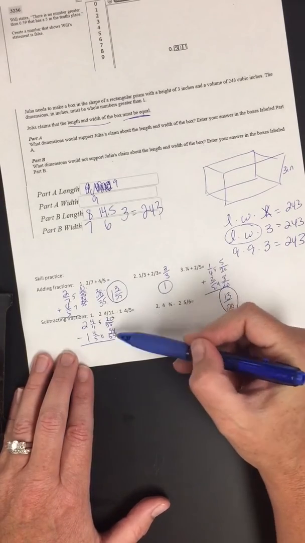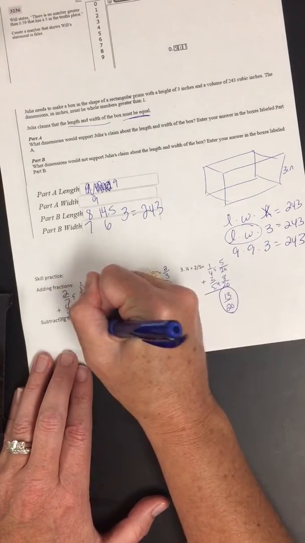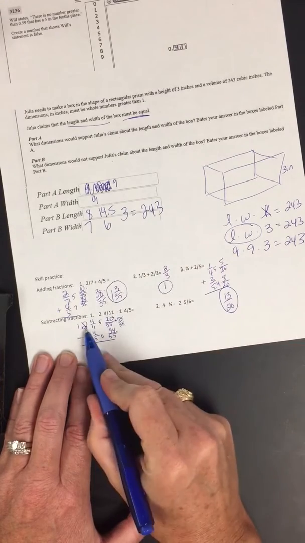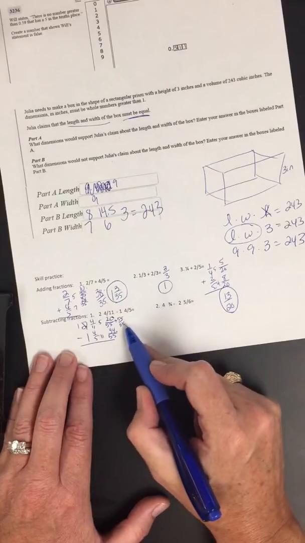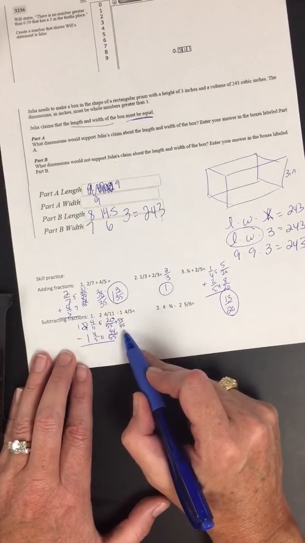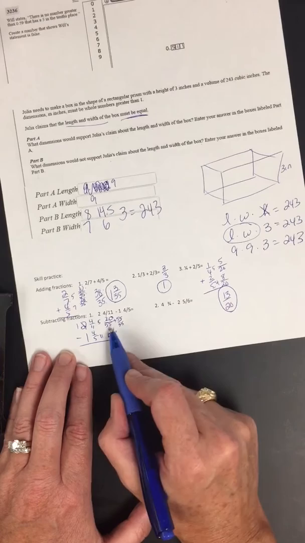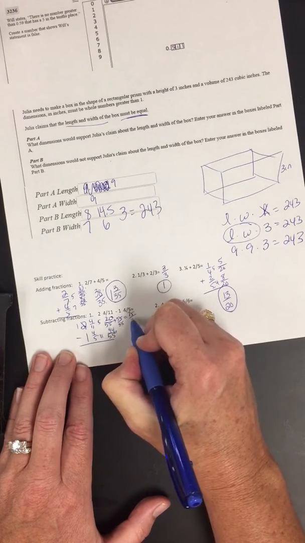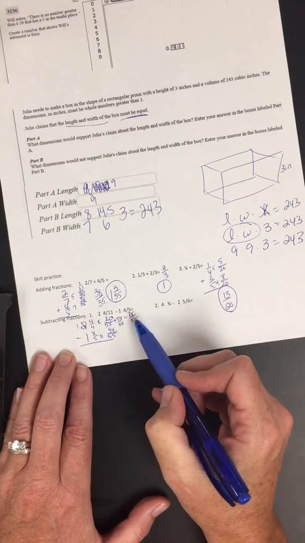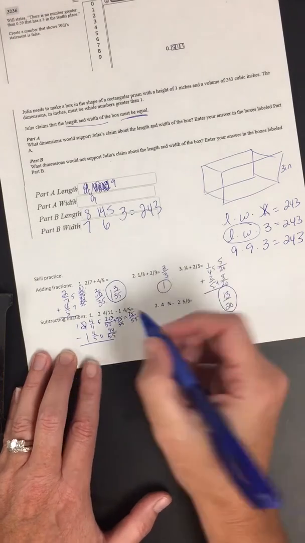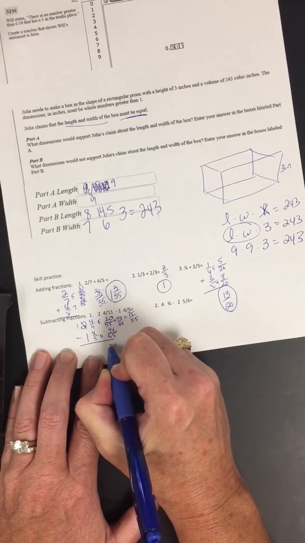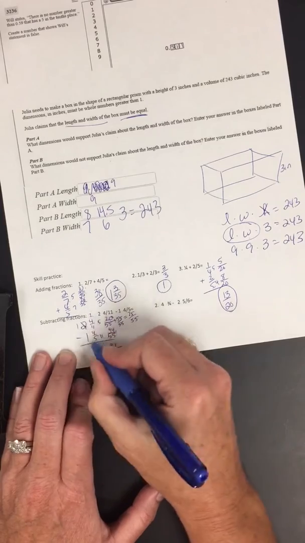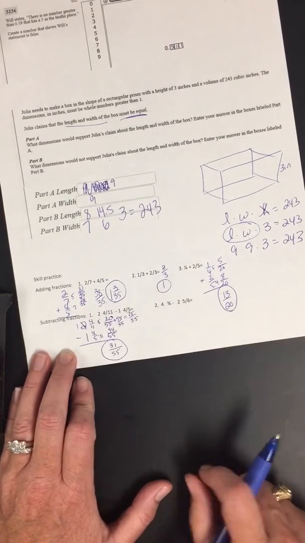So I can't do 20 minus 44. So I have to borrow from my 2, make it a 1, and add 55 55ths. So I took a whole and I renamed it as 55 55ths because 55 55ths is a whole. And I chose this because my denominator is 55. So now I end up with 75 55ths. 75 minus 44 is 31. And I have 55 on the bottom. 1 minus 1 is 0, so your answer should just be 31 55ths.